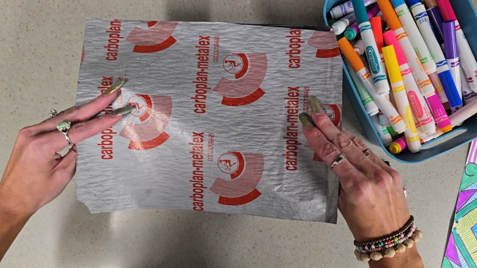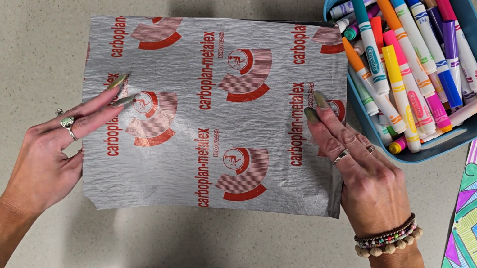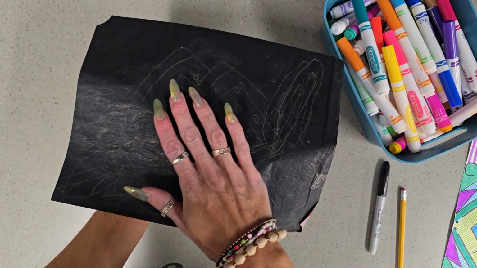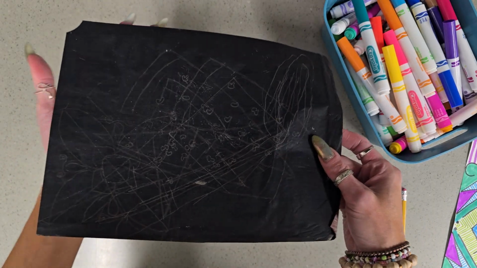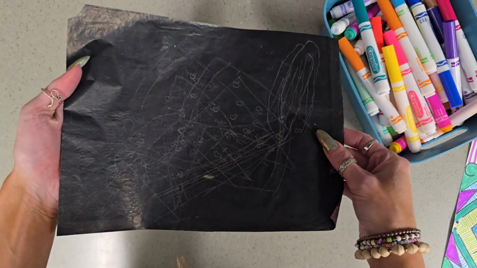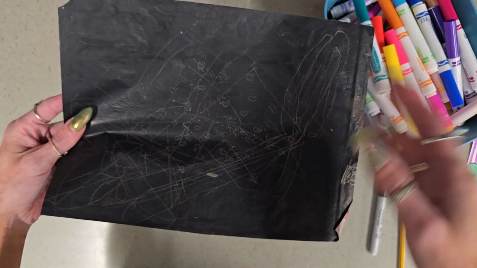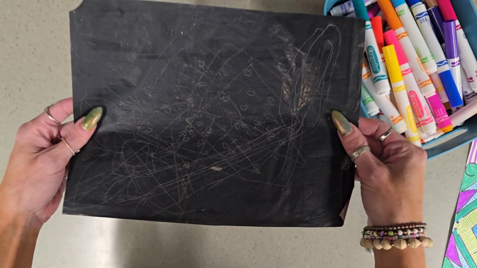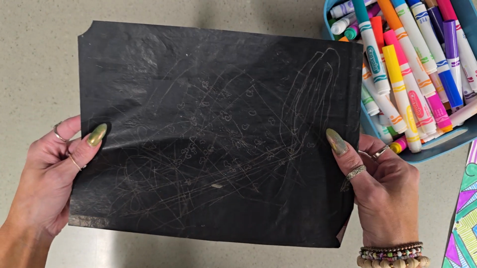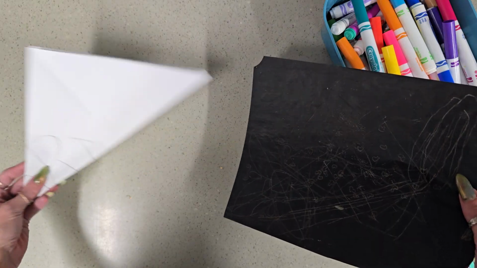One side has a logo or a design on it. That side we don't want. We don't want that at all. This side has the transferring material. You can already probably see that this has been used a few times. It has some drawings on it, some lines, a lot of overlapping shapes and whatnot. That's because other students have used it and put it back, and we just keep reusing it until it falls apart.